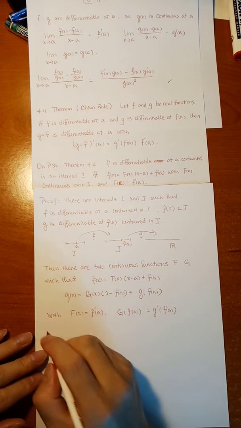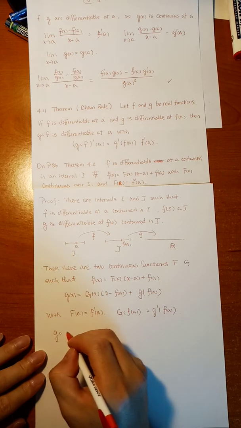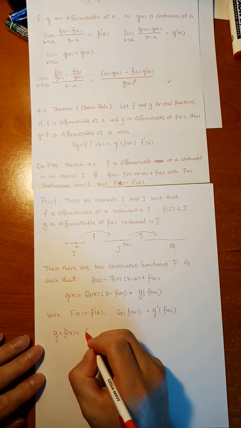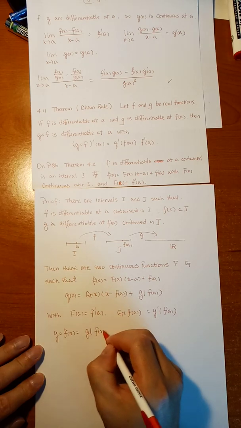Then let's do the composition. g compose f of x is g of f of x.